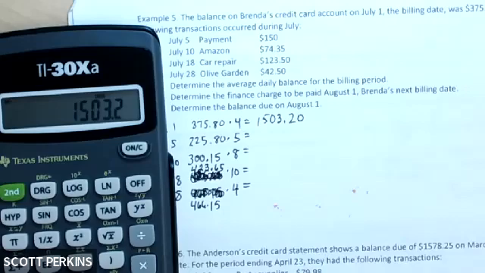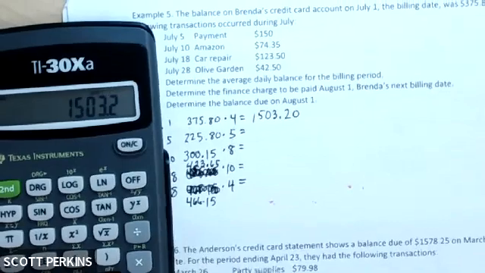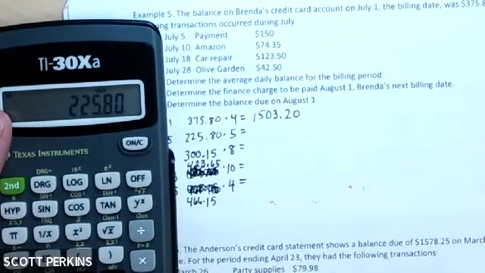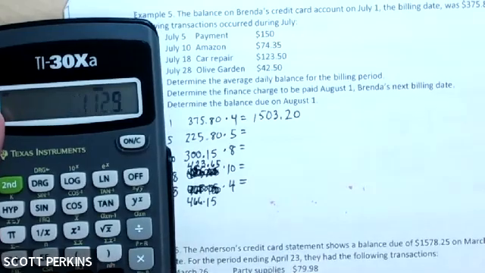And I'm just going to keep going through the busy work. The average daily balance, I think once you see what's going on, is not super hard. It's just a little bit of busy work. So the next one, it's 225.80. And it's like that for 5 days.